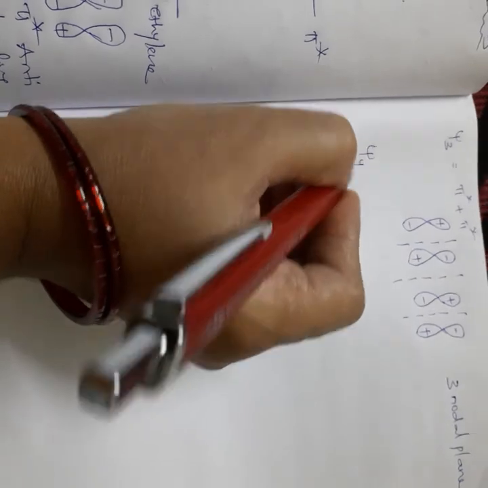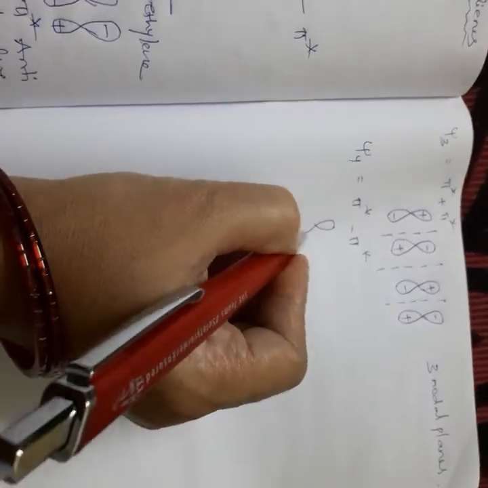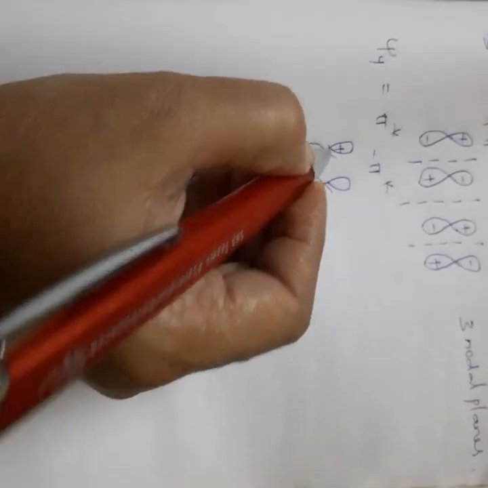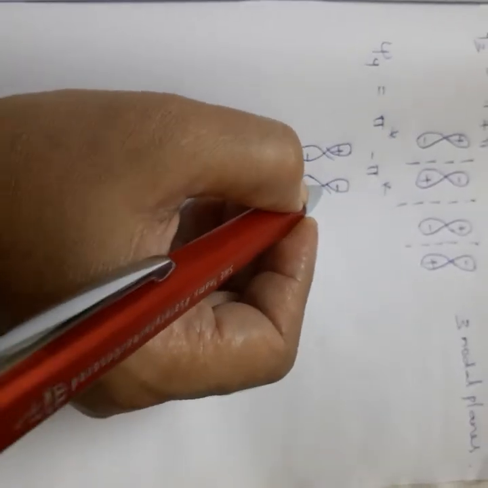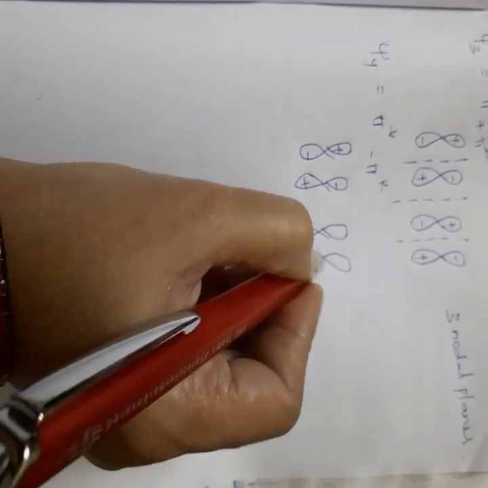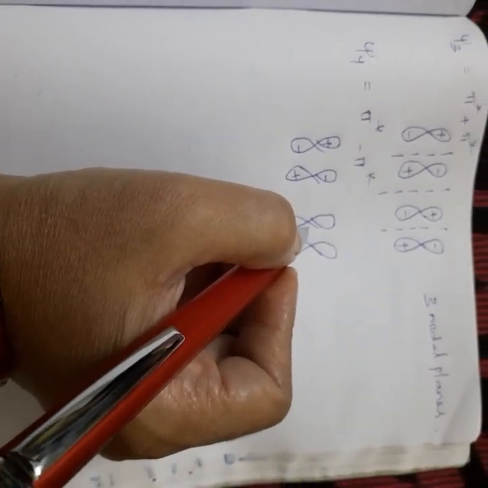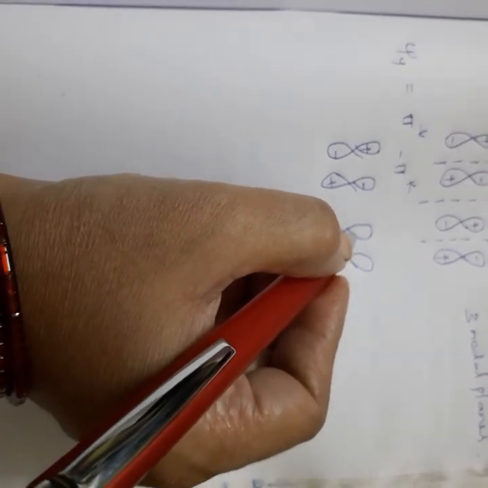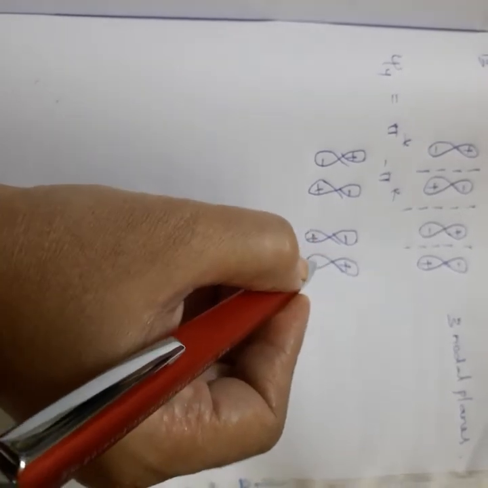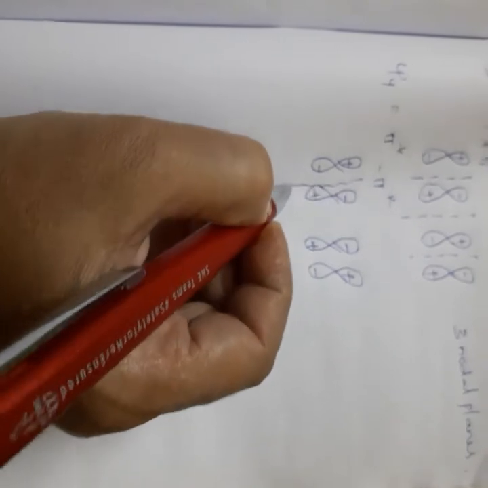Next, psi 4, pi star minus pi star. What is first pi star? It is plus, minus, minus, plus. Minus, I already said to you, minus means you need to reverse the symbols, isn't it? So what we will get? Minus, plus, plus, minus. Because here there are two opposite charges, there is no bond here.